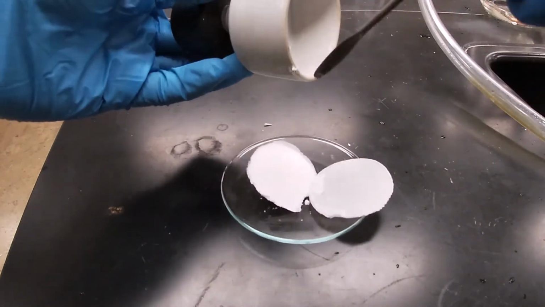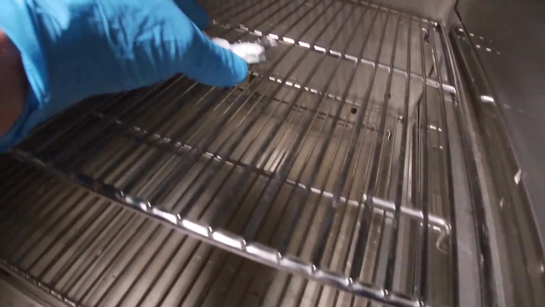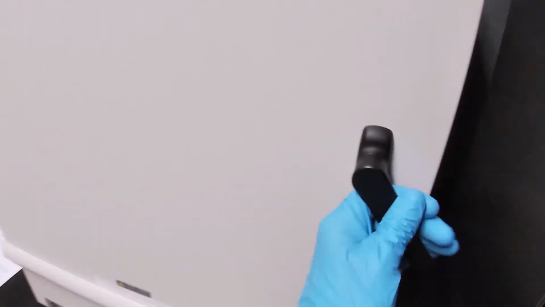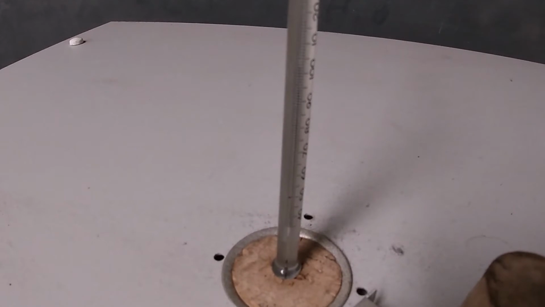Again, not the best looking crystals. Give this a few minutes. Got this set at about 110 degrees, and you should be able to see that it's over 100 degrees.